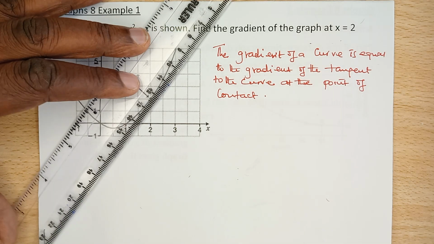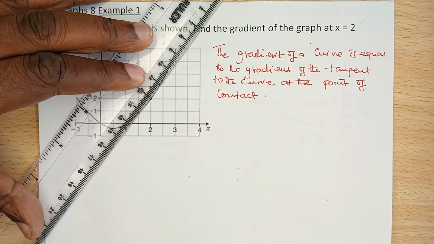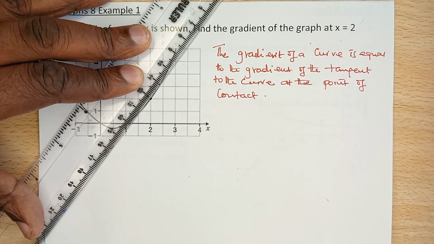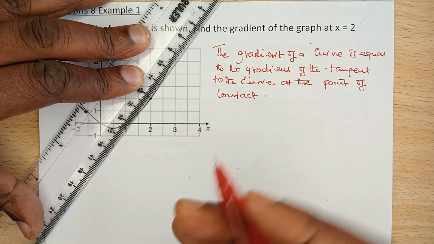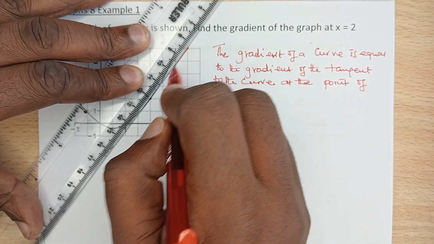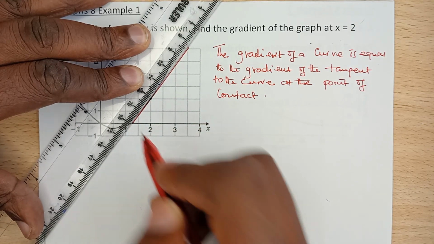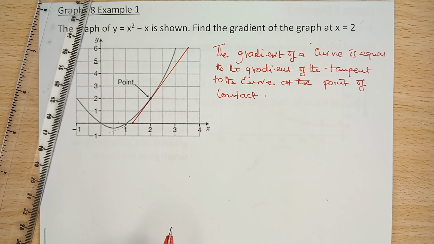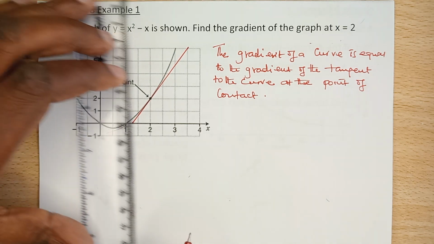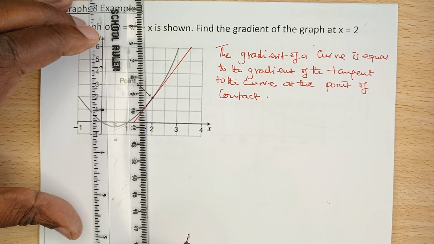So we need to construct the tangent of the curve. We just need to draw a very straight line that touches the curve at that point. Let us draw that; that is the tangent of the curve. Once we have drawn the tangent, we can calculate the gradient of the curve, which is obviously rise over run.